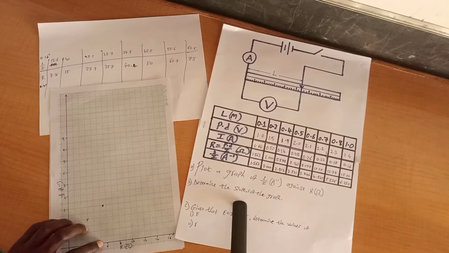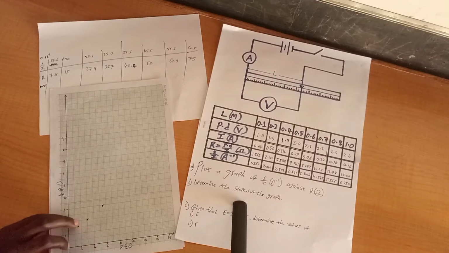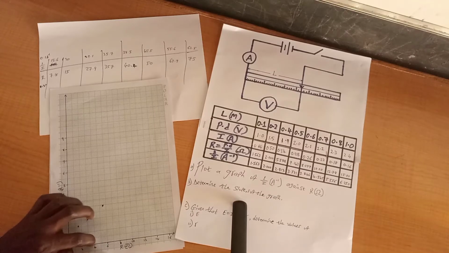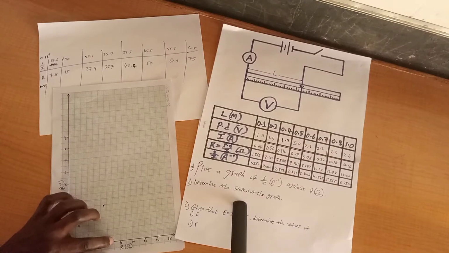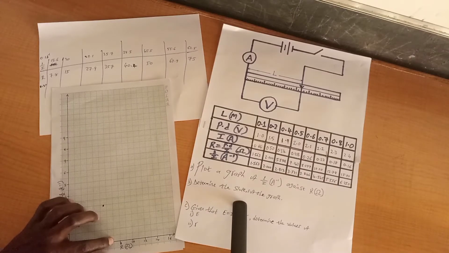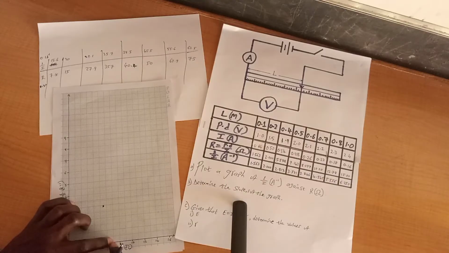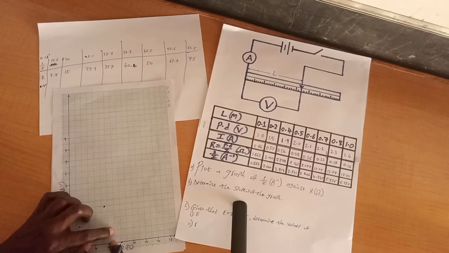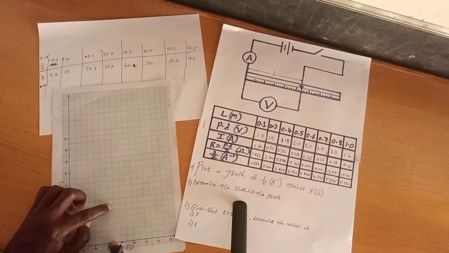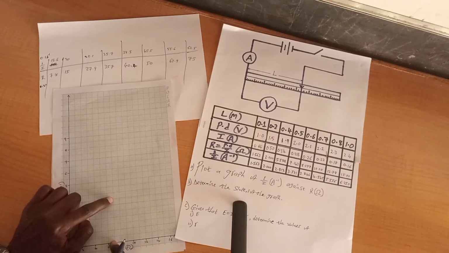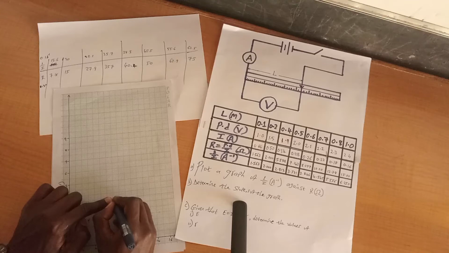Then we go 35. So we have 10, 20, 30, 35. We rise 35, so somewhere here.